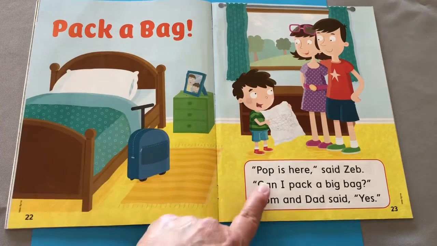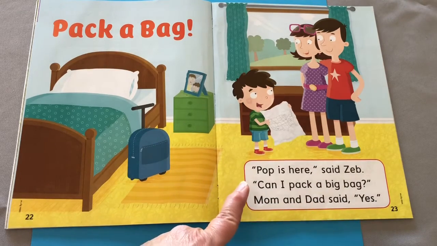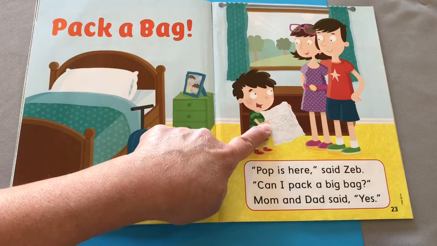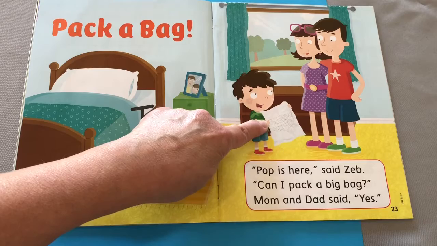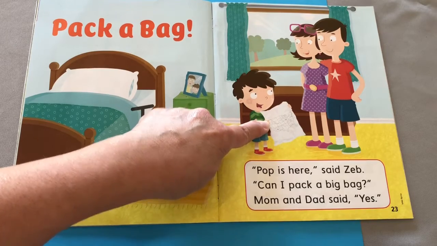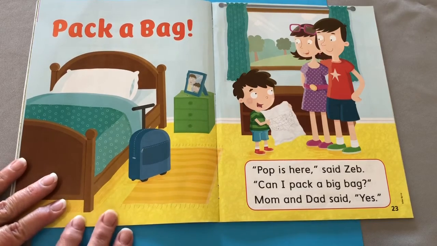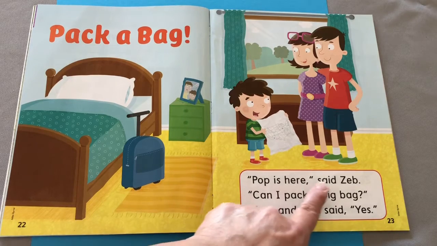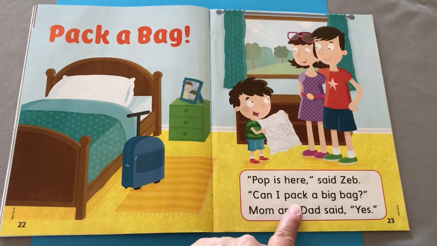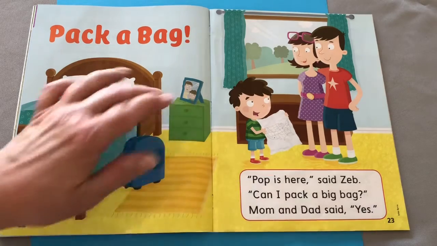All right. Pop is here, said Zeb. Now, if I look in the picture, I can see that this boy is pointing to a map, and he's pointing here, over near where we live. We live here, so he's pointing to where Pop is. So this looks like his mom and his dad, and Pop is another name that people use for grandfather or grandpa. So Pop is here, said Zeb. Can I pack a big bag? Mom and Dad said yes.